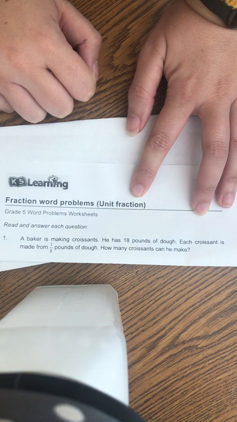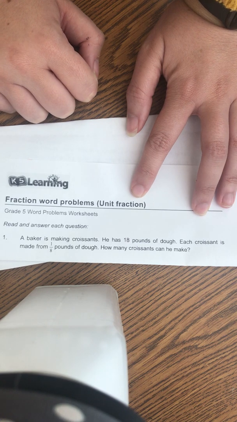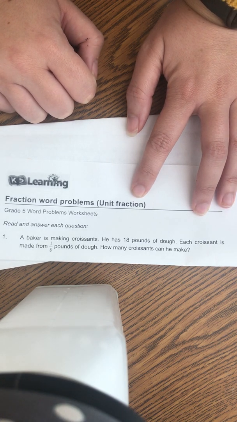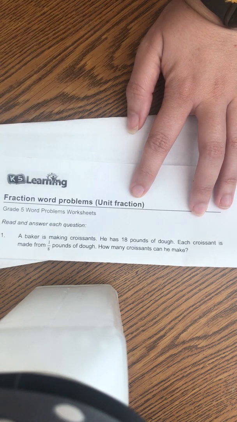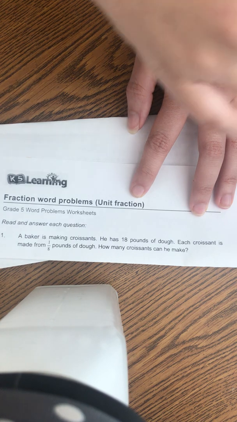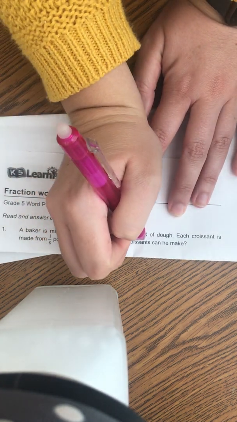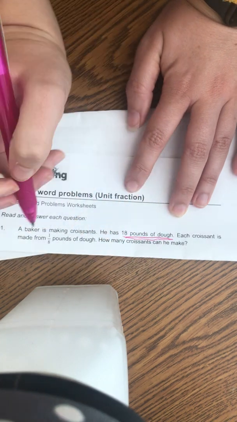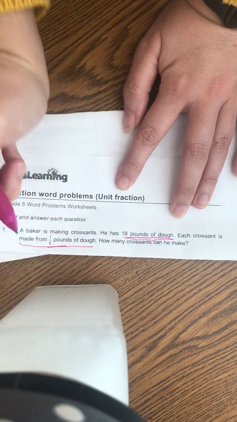Well, first we have to ask ourselves, what is our expression? What is our dividend and what is our divisor? So we have to ask ourselves, what number are we starting with and how many parts does it have? A baker is making croissants, and he has 18 pounds of dough. Each croissant is made of 1/8 pound of dough. So we know that 18 pounds of dough is what he's starting with, and then he's taking that 1/8 pound of dough to make his croissants.